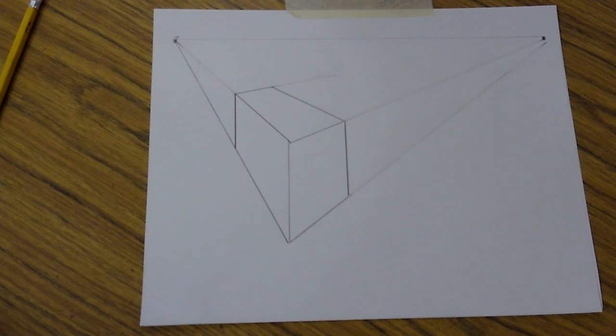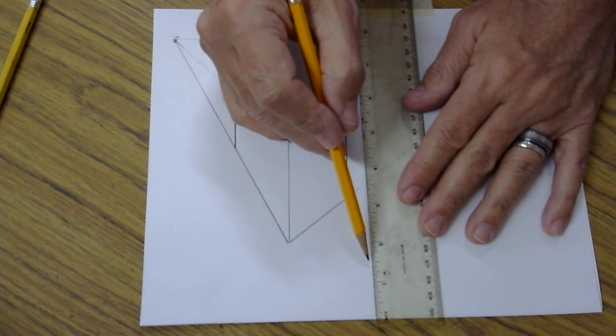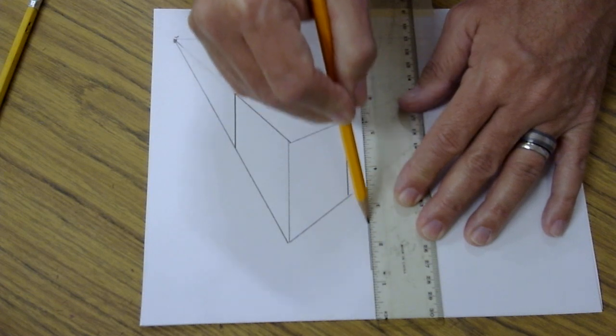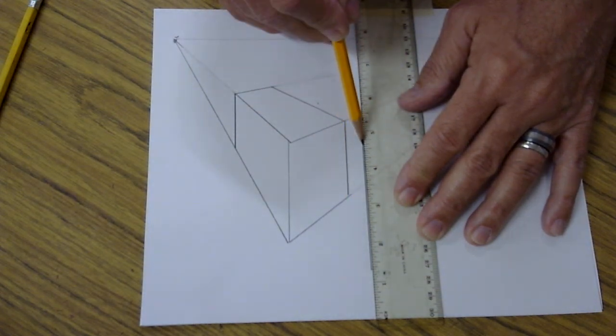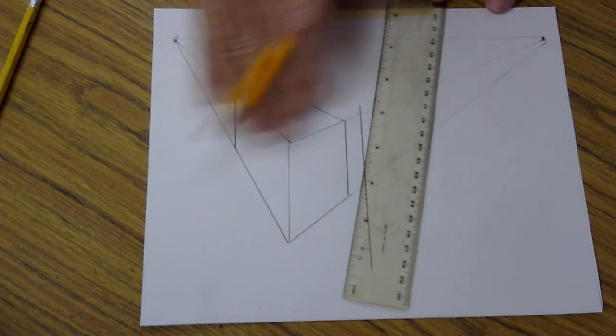So now I'm going to draw another vertical line, and I'm going to put it not connected to the building that I just finished. This one I'm going to draw a little bit taller than the last one.